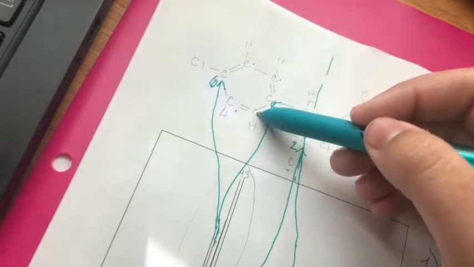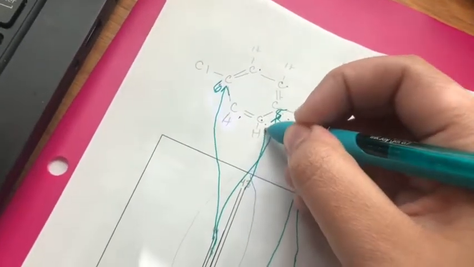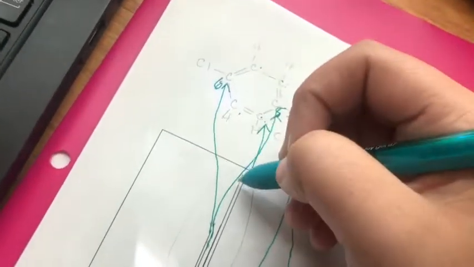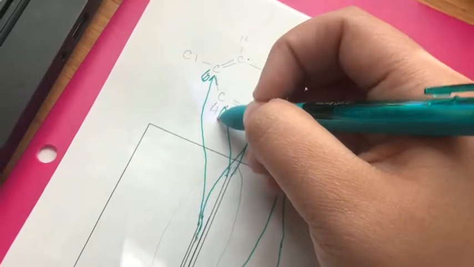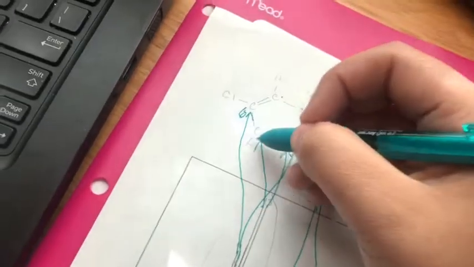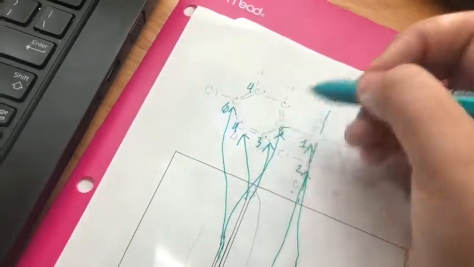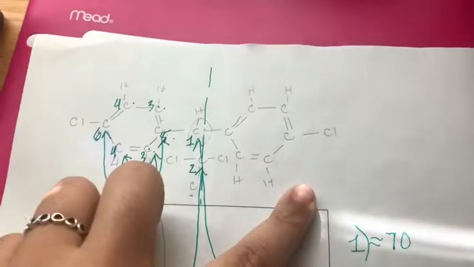This set of carbons is going to be number 3. And then this set of carbons is going to be number 4. So this carbon is 4, this carbon is 4, this carbon is 3, and this carbon is 3. And that's the same for both sides.